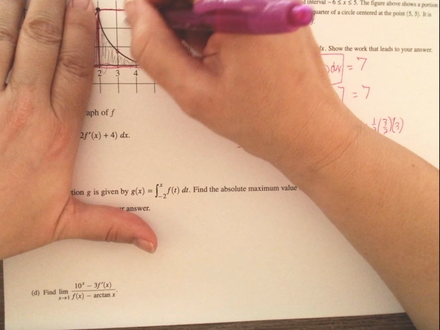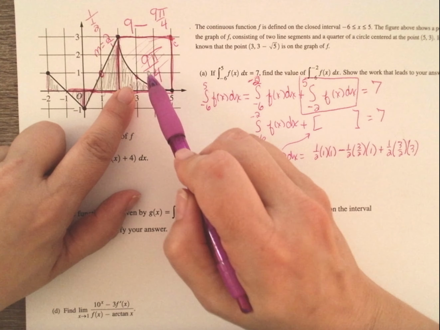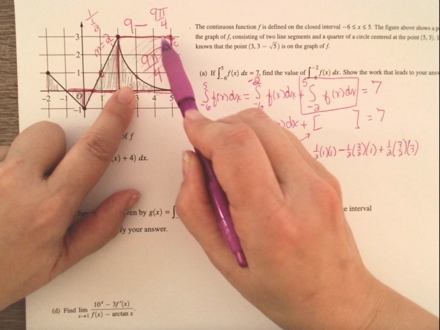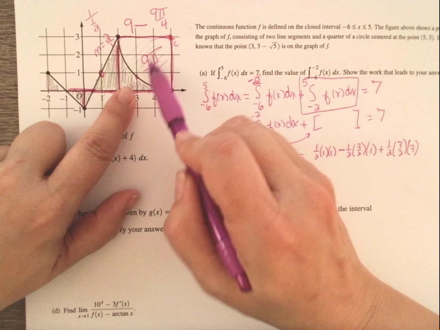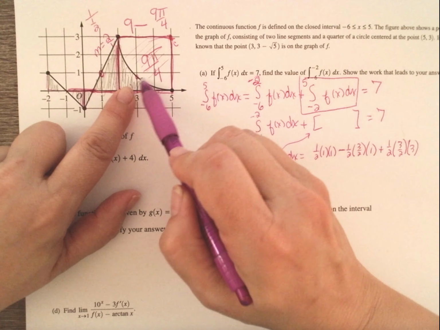So 9 minus 9 pi over 4, that would be this shaded area. It's the area of the square minus the area of the quarter circle. That is the area of this pencil shaded region right here. I'm going to add that as my final area over here. So now I'm going to add 9 minus 9 pi over 4.